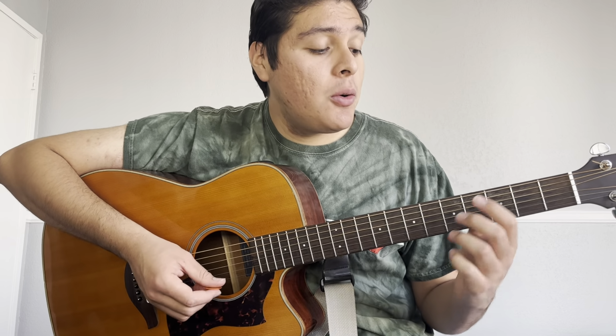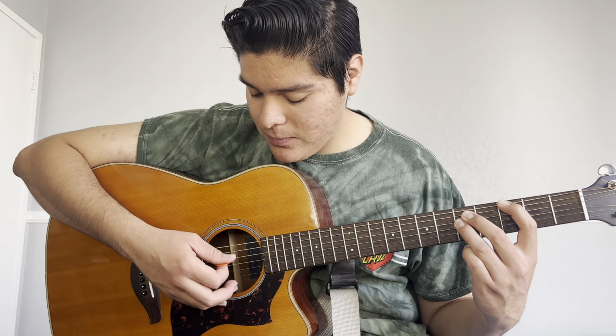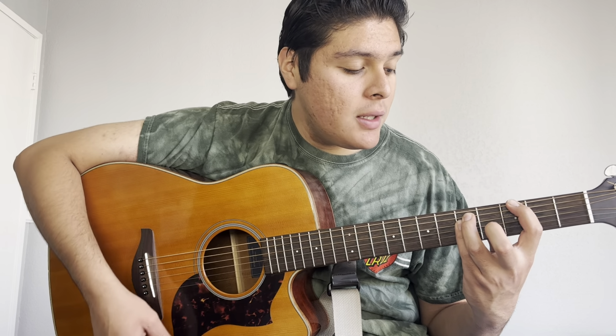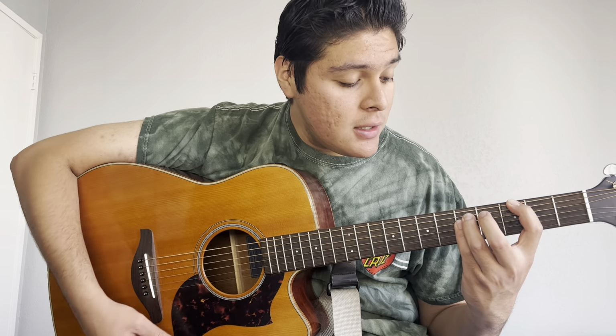A G bar chord starts on the third fret of the low E string, fifth fret of the A string, fifth fret of the D string. So you'll be playing that. There's different ways to play it. You can play it like that or like this. The bar chords are practically the same fingering, just moved around.